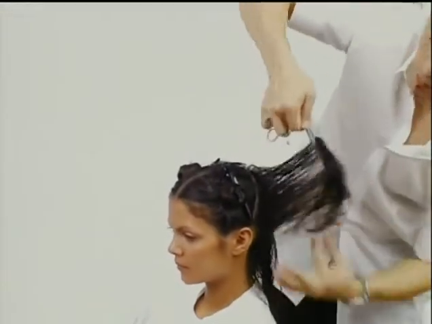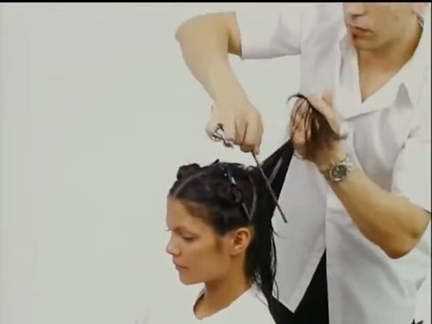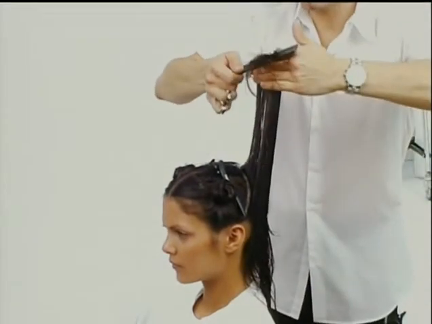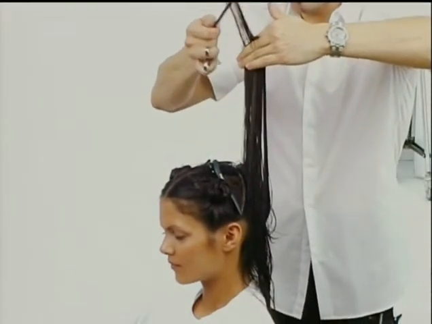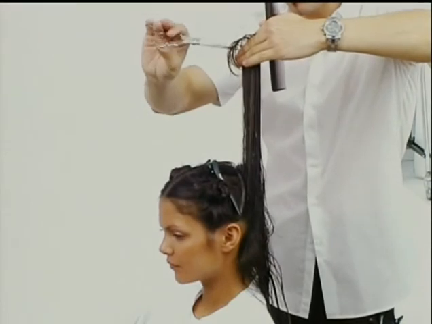The last pivoting radial section, behind the ear, is over-directed back and up to maintain weight and length. It is point cut following the guideline.